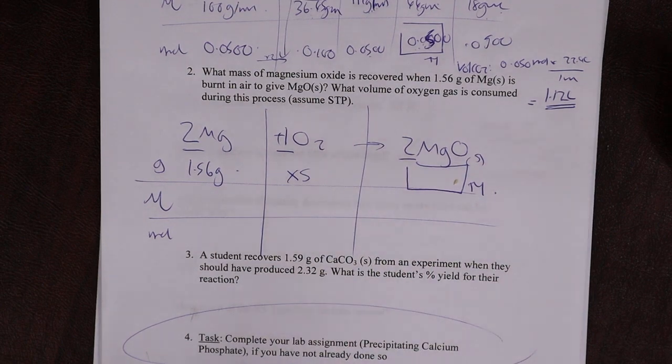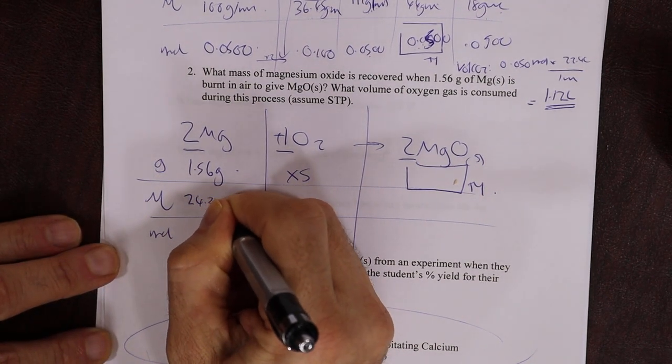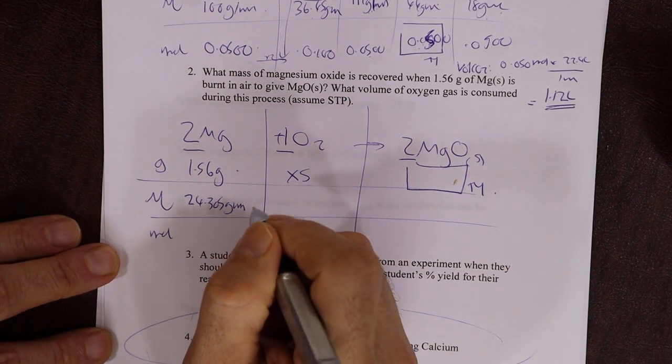Look at the periodic table to find the atomic mass of magnesium. I'm just going to quickly Google it. Mg: 24.305 grams per mole.